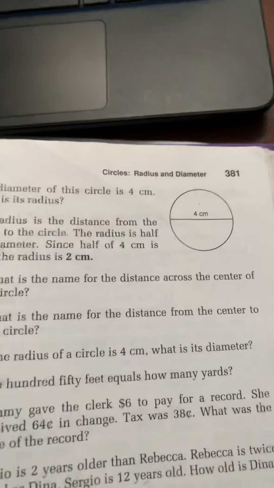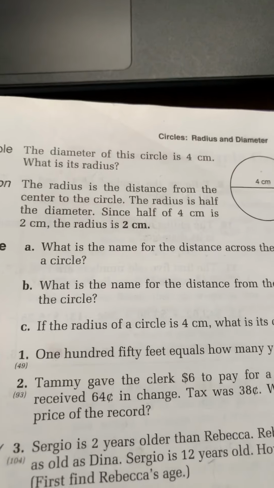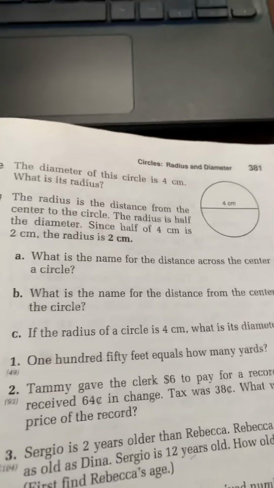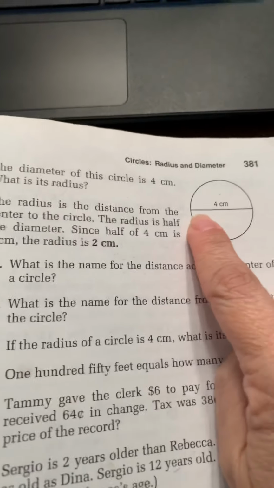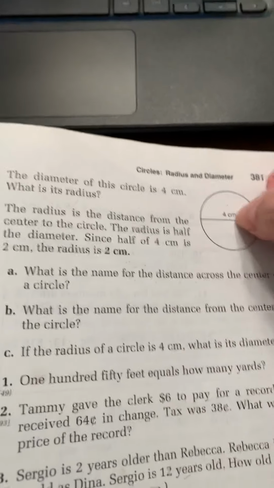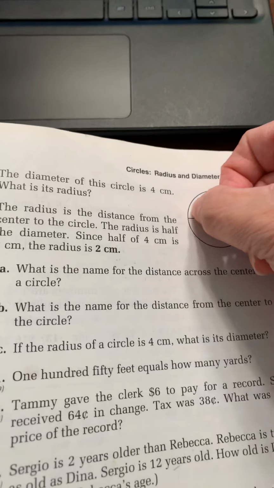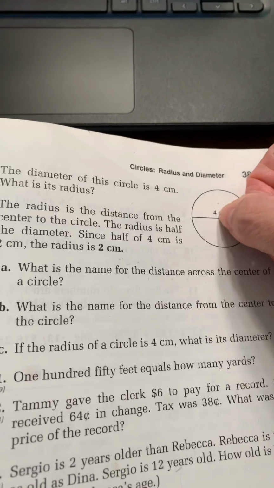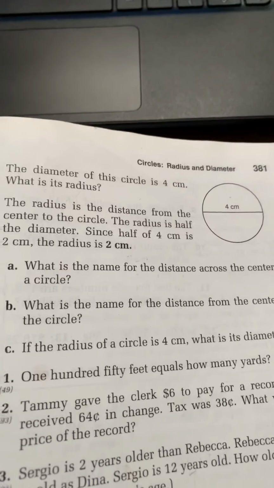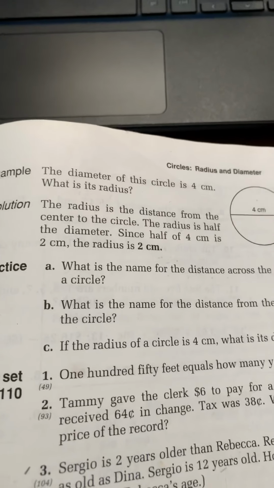So let's look at the example. The diameter of this circle is 4 centimeters. What is its radius? Well, you know that it goes all the way across and through the center, and this is 4 centimeters. If you put a center dot there and you have half and half, what would the radius be?